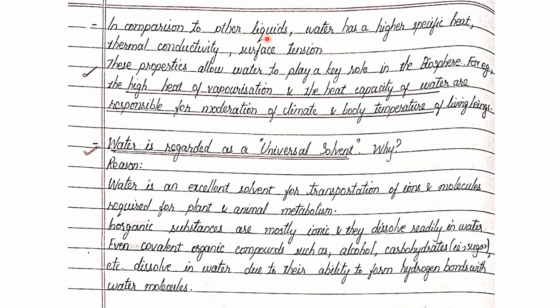In comparison to other liquids, water has a higher specific heat, thermal conductivity and surface tension. All these properties allow water to play a key role in the biosphere. For example, the high values of heat of vaporization and heat capacity of water are responsible for moderation of climate and body temperature of living beings. Remember, why are the values of heat of vaporization and heat capacity of water high? It is due to hydrogen bonding in water molecules.